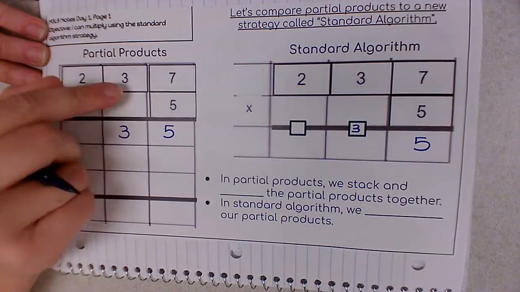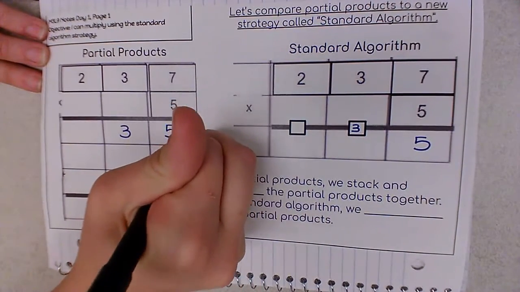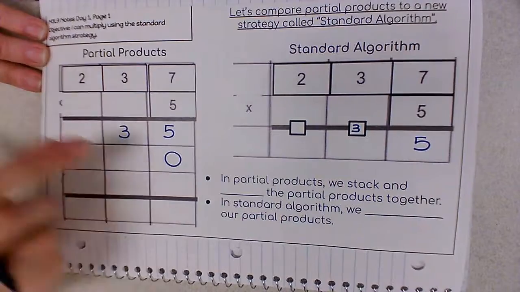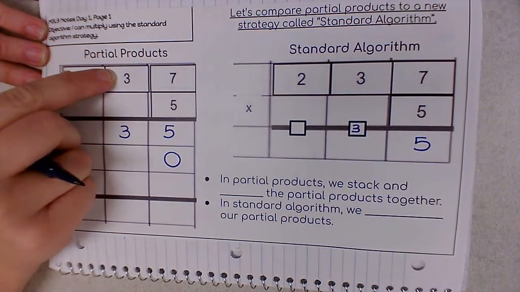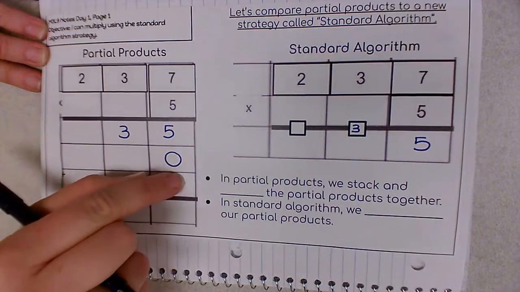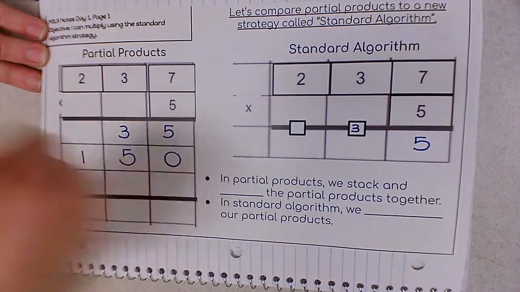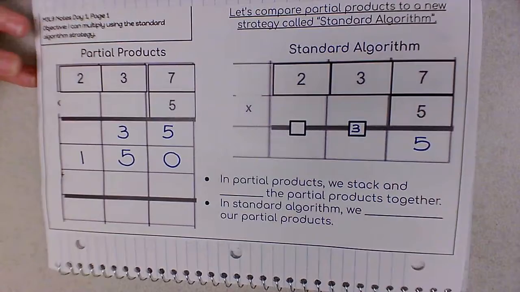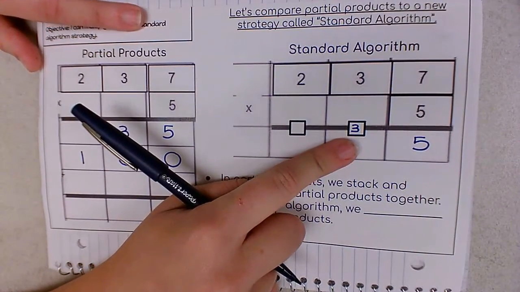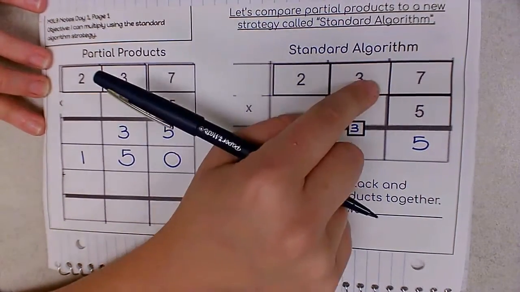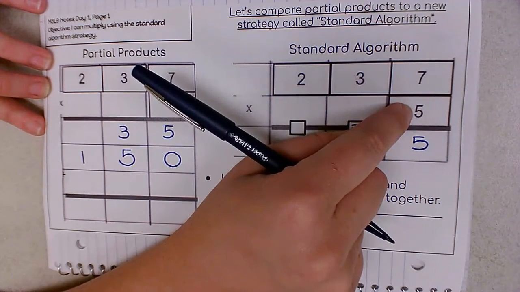5 times 3 tens. I know that when I'm multiplying in my tens, I need a placeholder 0, so I'm going to put a 0 there. 5 times 3 equals 15, with a 0 at the end, for a total of 150. Let's compare that with multiplying our tens in the standard algorithm. I'm going to multiply 3 times 5 again. 3 times 5 equals 15.